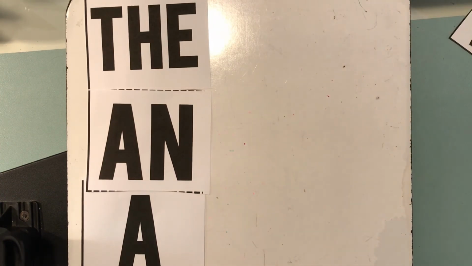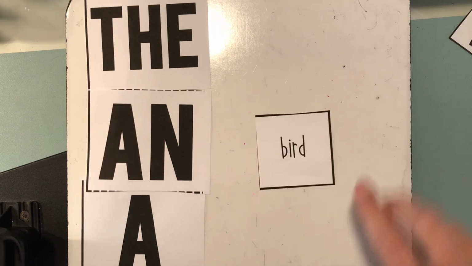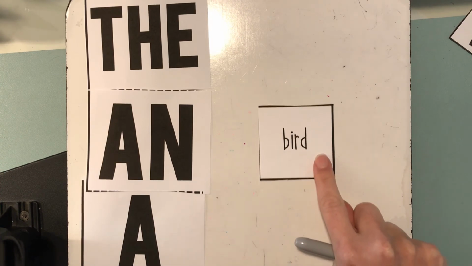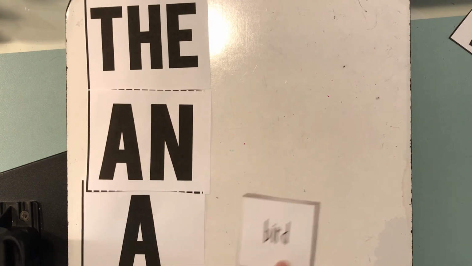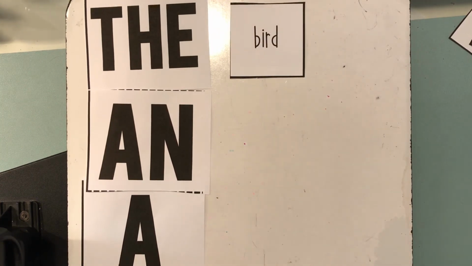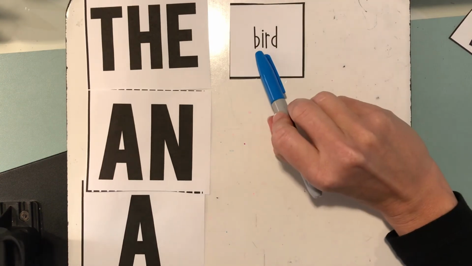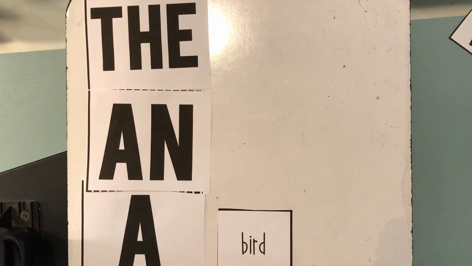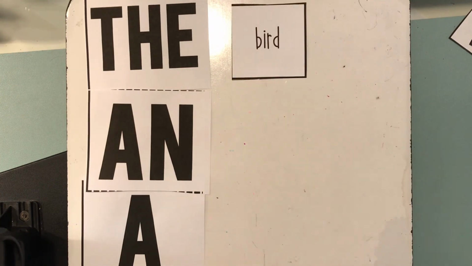So now I want you to try. Pause the video, get your whiteboard out, and see if you get them right. All right, bird. Is it a bird, an bird, the bird? Pause the video and figure out which one you think it is. It starts with a consonant, but it is also a specific noun. Well, you could have picked a bird or the bird. Either one would have worked.